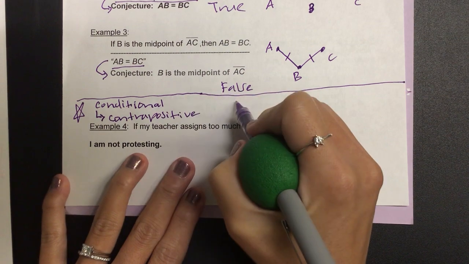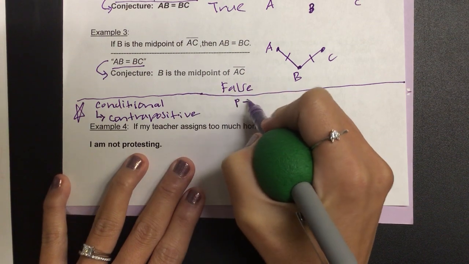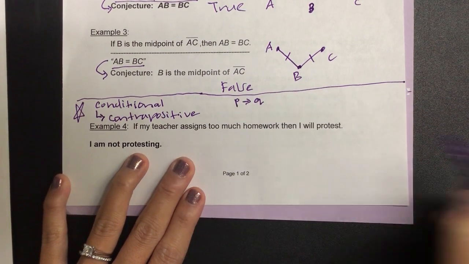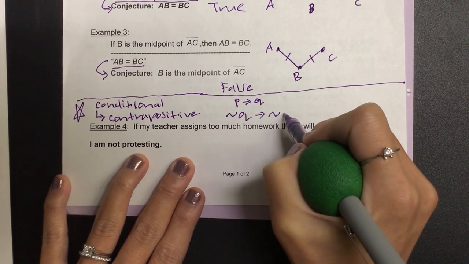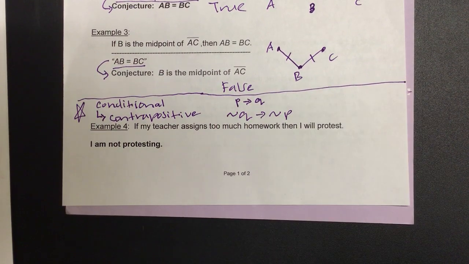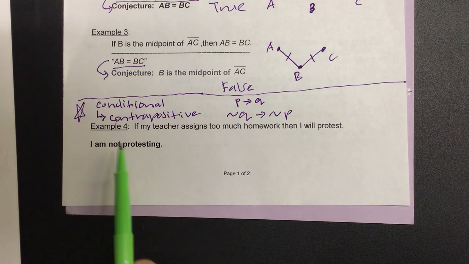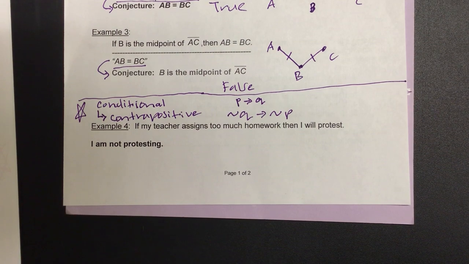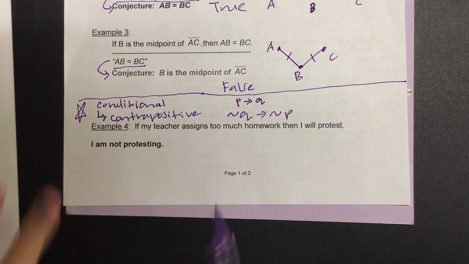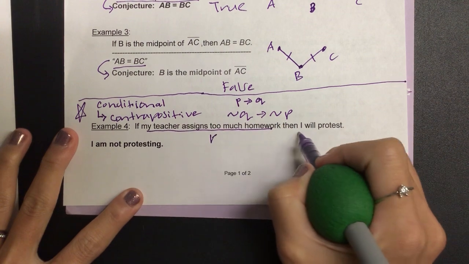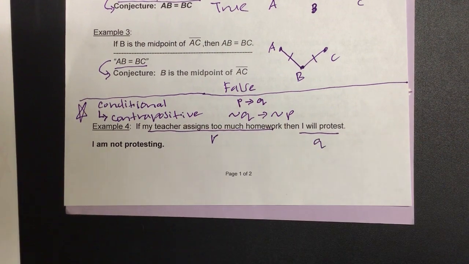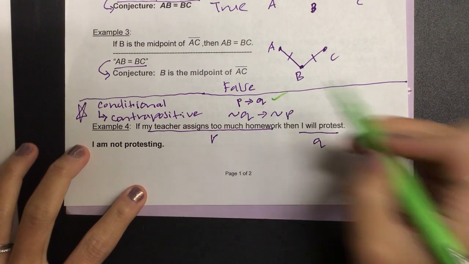So here I go. Conditional was P then Q. And then contrapositive is not Q, then not P. So here's how we use this. The first one says, if my teacher assigns too much homework, that is my P, then I will protest, that is my Q. So P then Q happened, give me a check.